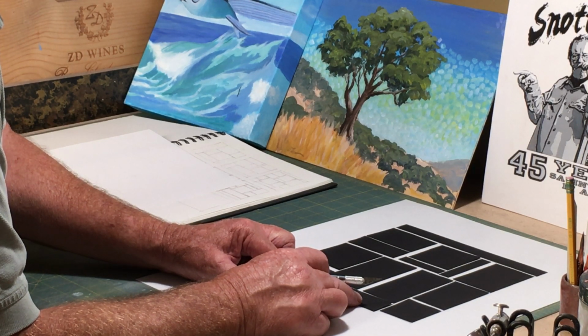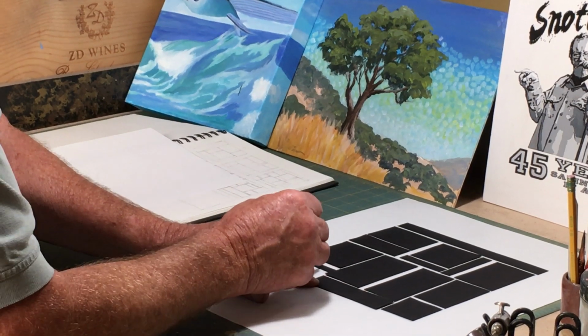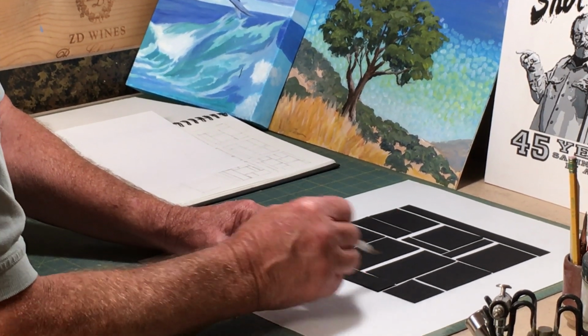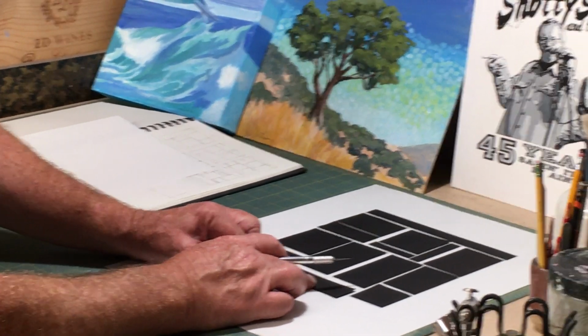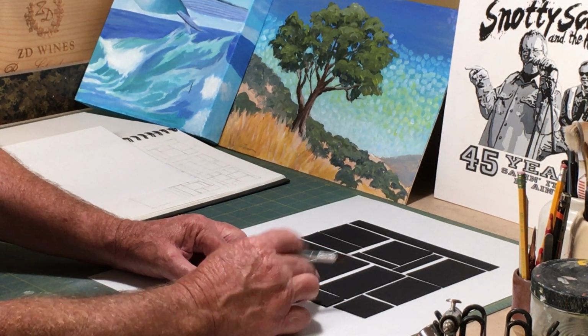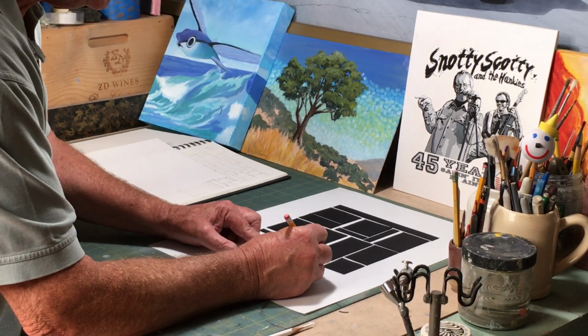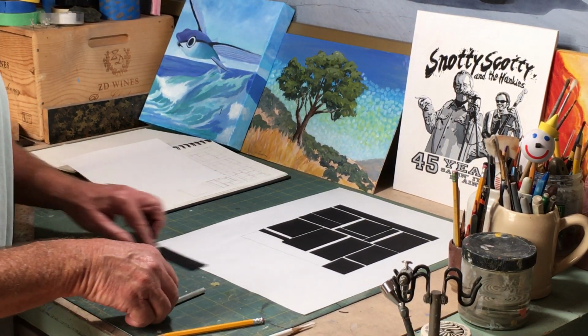What do I want to do here? I kind of like the way this horizontal thin works with these thicker horizontals above it. So again, I'm going to go ahead and mark how much I need to take off the bottom to fit it within the perimeter of this 8x8 space.